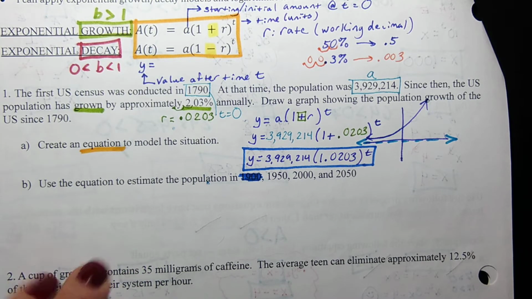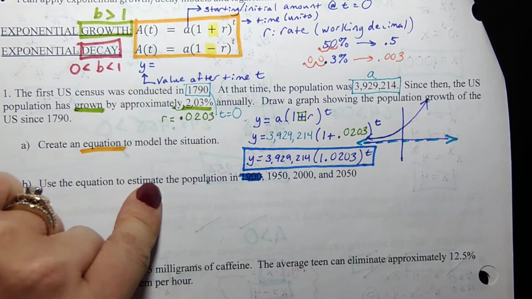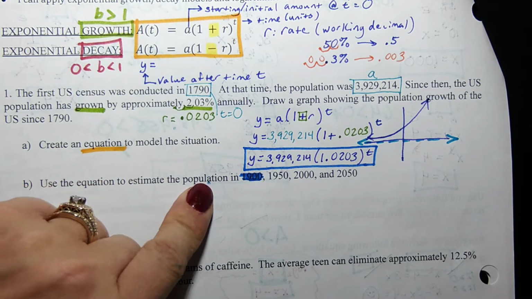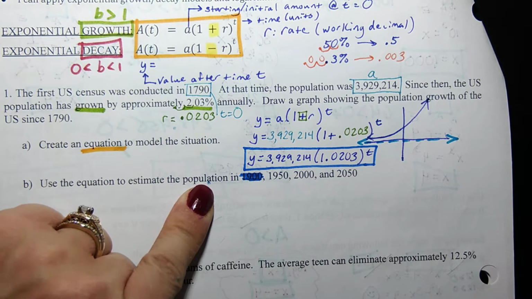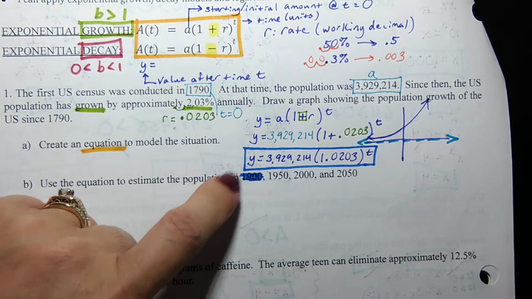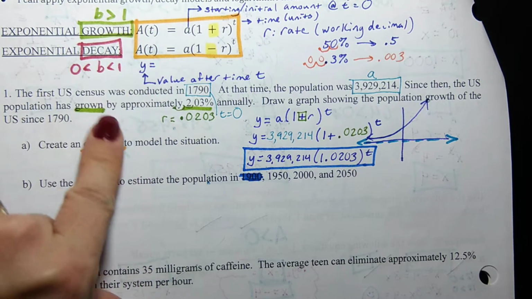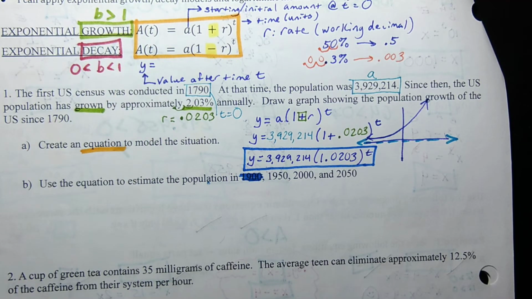So let's start with what does this question want me to find? Use the equation, all right, that's this guy that we just defined, to estimate the population. What variable is representing population? The y, or your A of t, the amount after a certain amount of time.